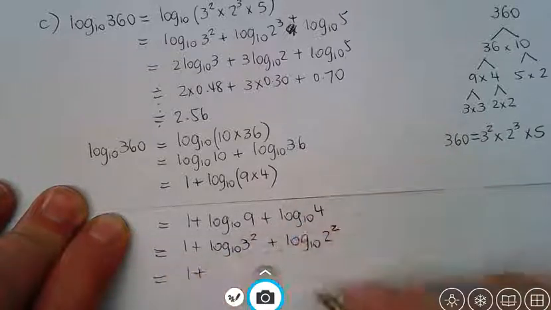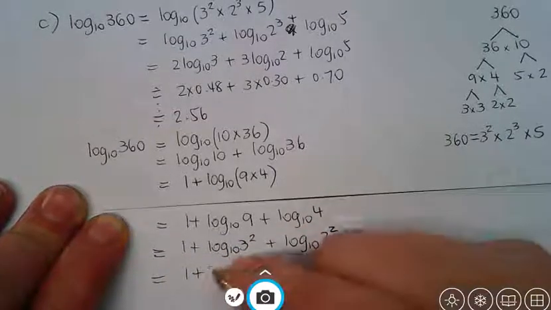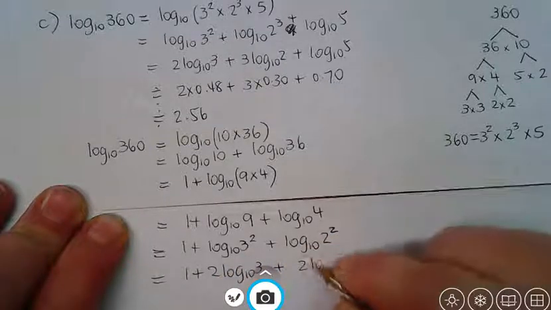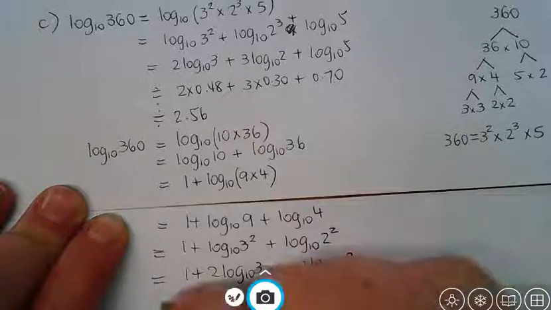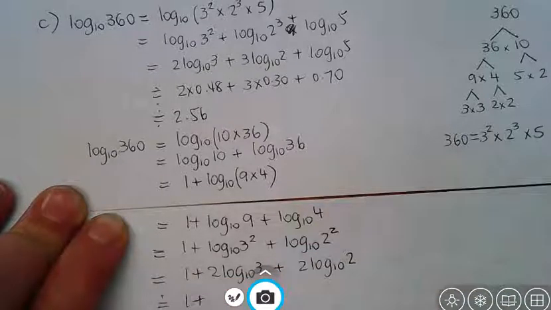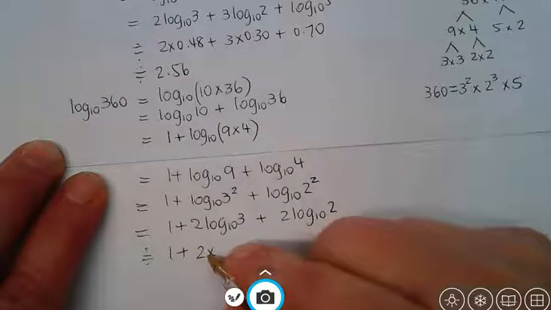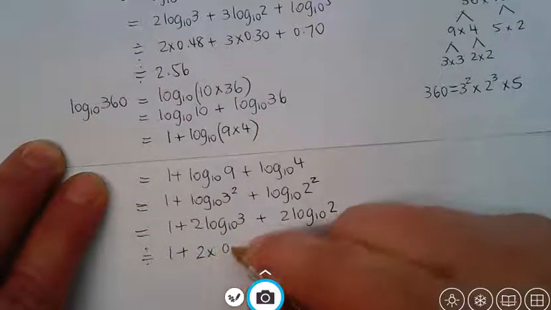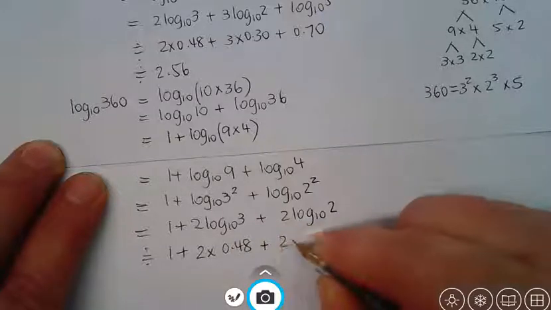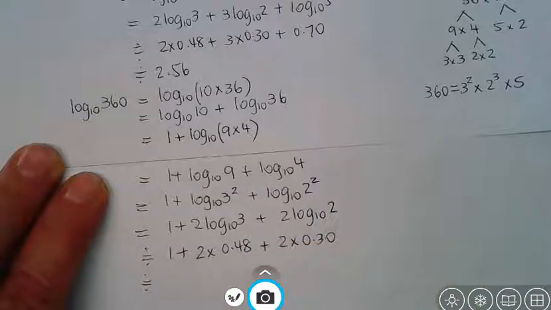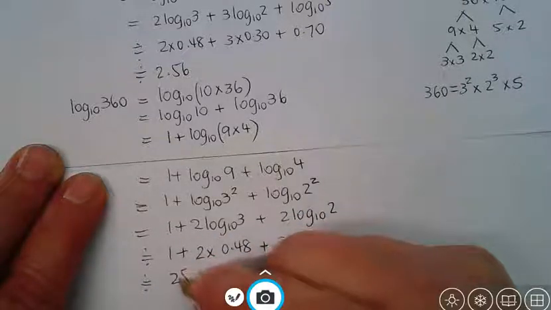So this would be 1 plus, remember the power comes to the front, 2 times log to the base 10 of 3, plus, and this 2 comes to the front, 2 times log to the base 10 of 2. And now we can substitute. So log to the base 10 of 3 is approximately 0.48, and log to the base 10 of 2 is approximately 0.3. So now adding all that up, we should get the same answer, 2.56, which is what we had before.